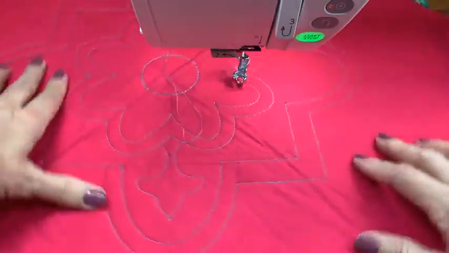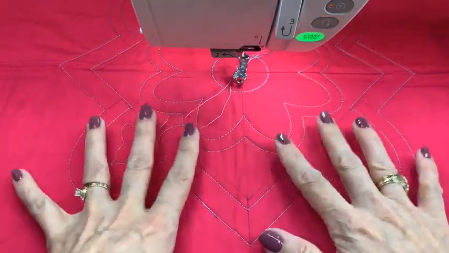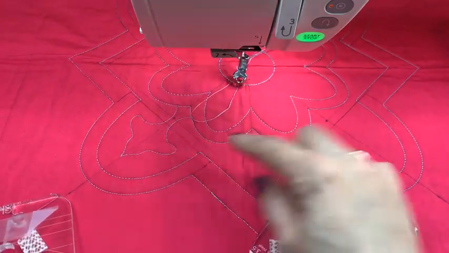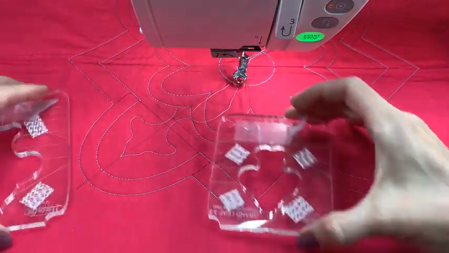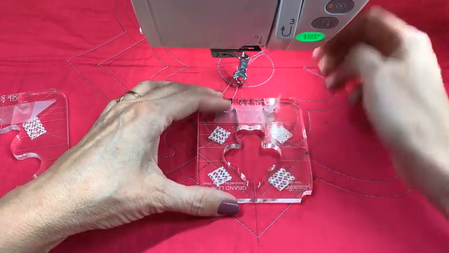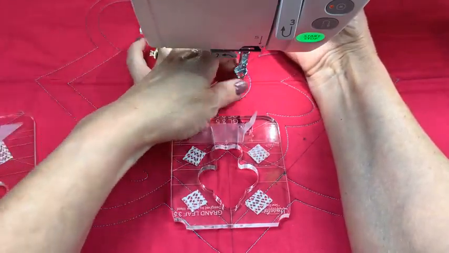All right, let's scoot over. We'll put this one in. We're going to do the same thing here. This is the 5.5 on this side, and this is the 3.5 on this side. So same thing. We're lining it up on the center, and we're using the foot as the guide.